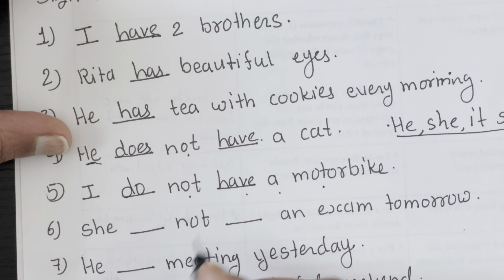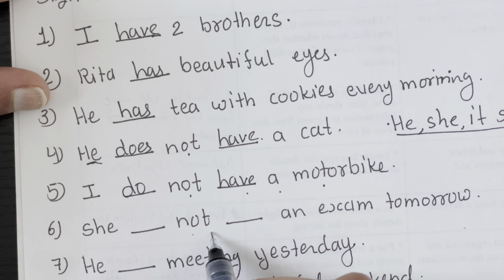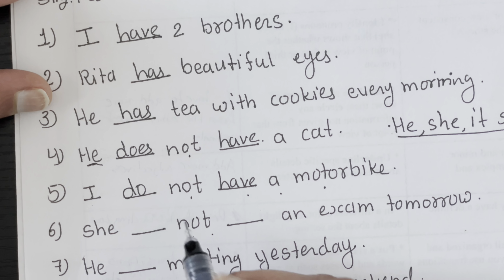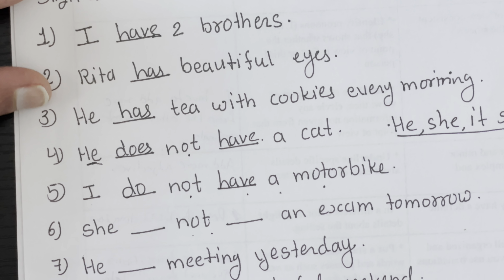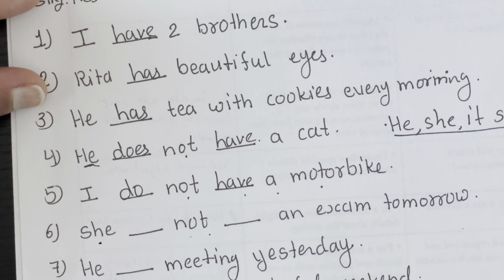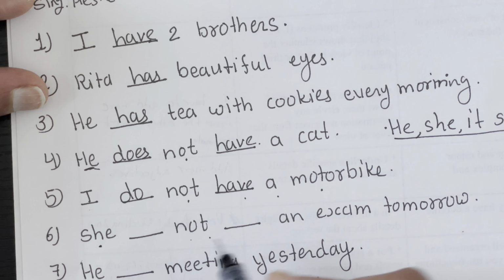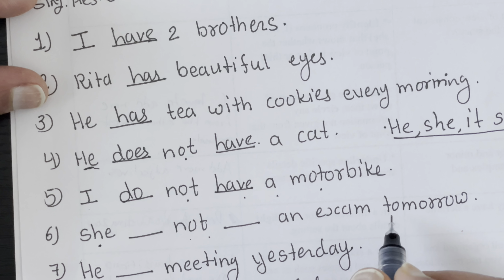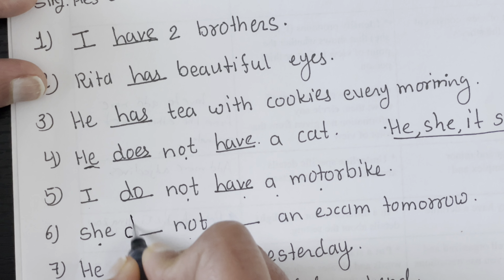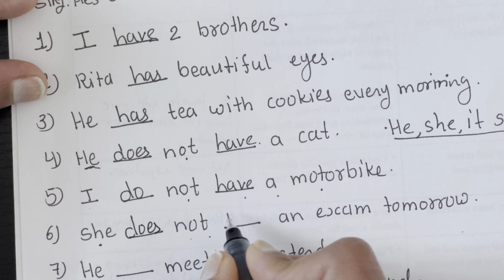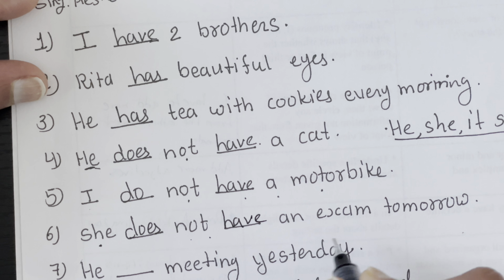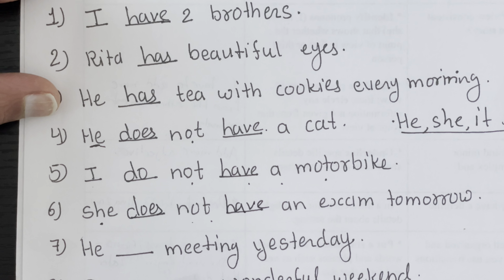Okay, and because the not is present in the sentence, we know this is a negative sentence, so we will use do or does based on the subject. So here the subject is singular. She blank not blank an exam tomorrow. She does not have an exam tomorrow.